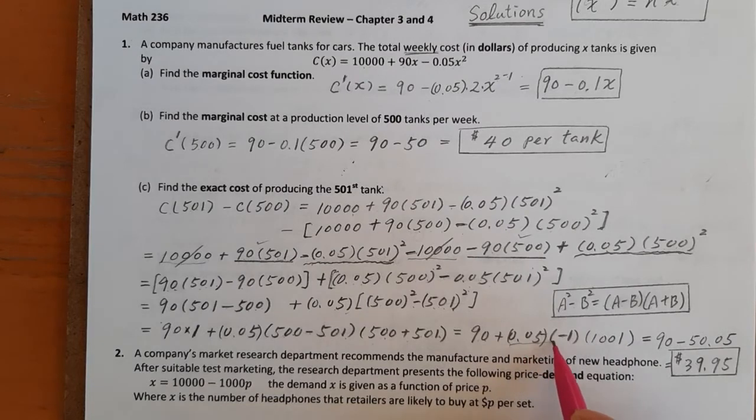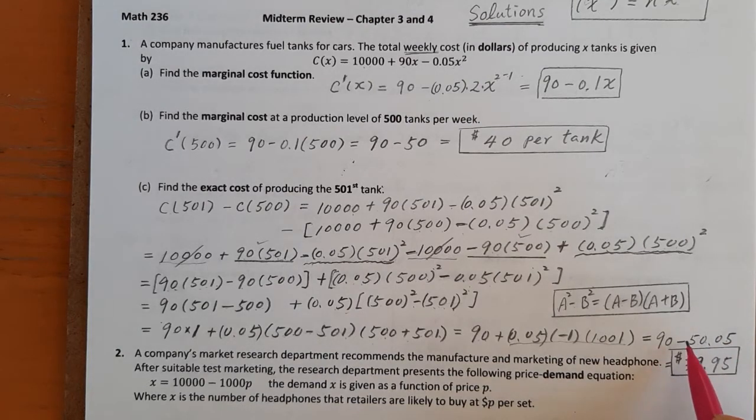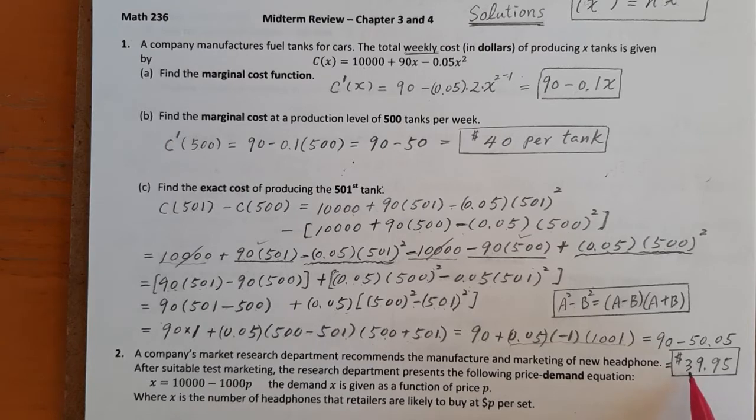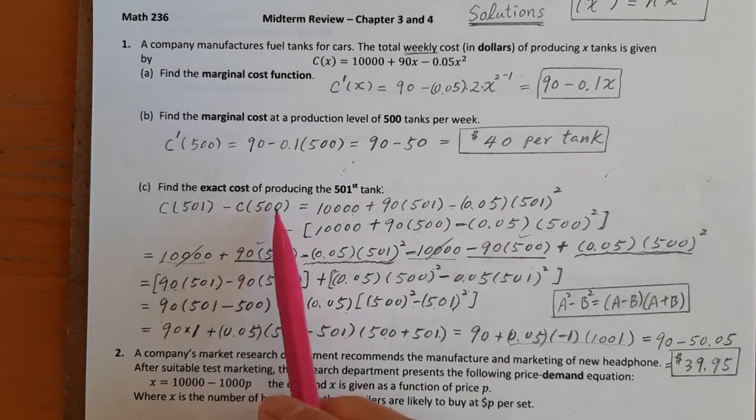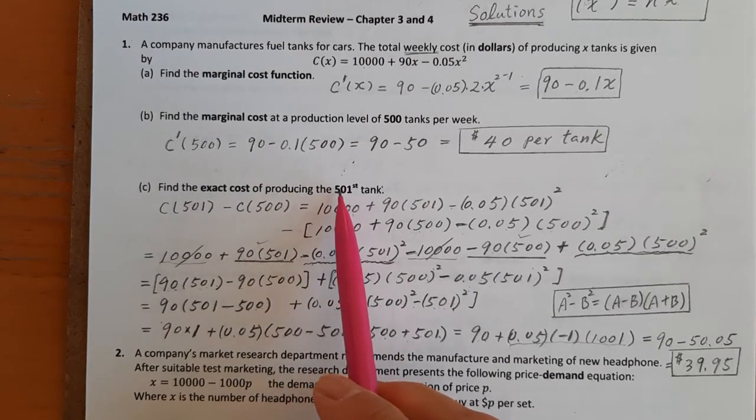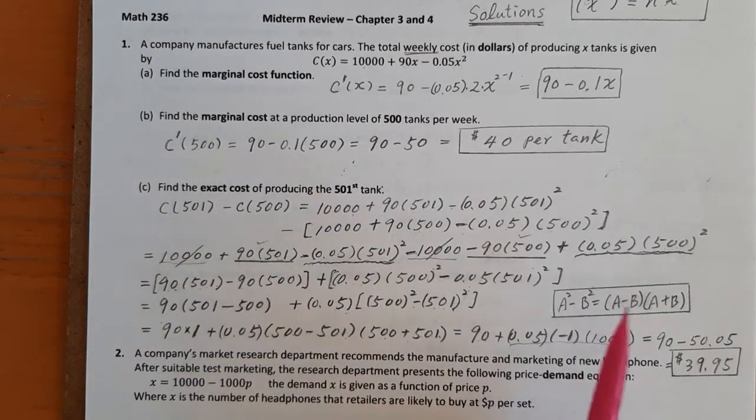Then 0.05 times negative 1 times 1001 is 50.05, subtracted from 90. So the answer is $39.95 when producing the 501st tank. The exact cost is $39.95.